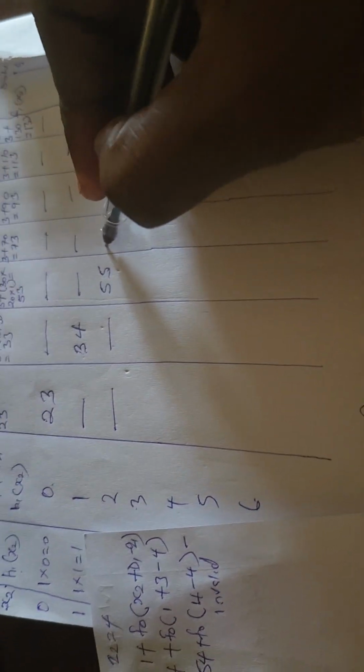If you do it for when q is equal to 5, q is equal to 6, q is equal to 7, when q is equal to 8, you are going to get an invalid answer. You understand? So let's quickly do it for the next one; we have a long way to go really.